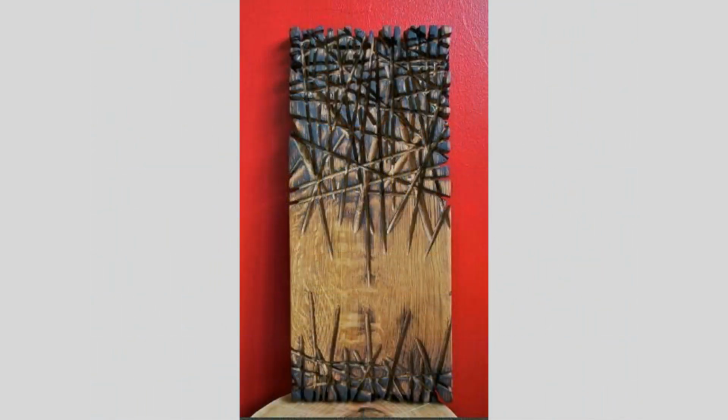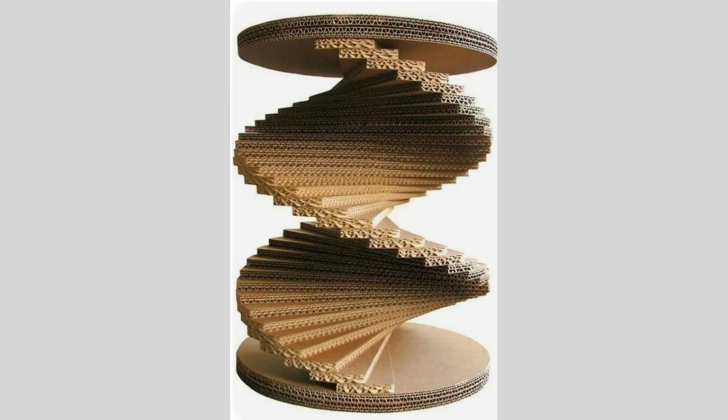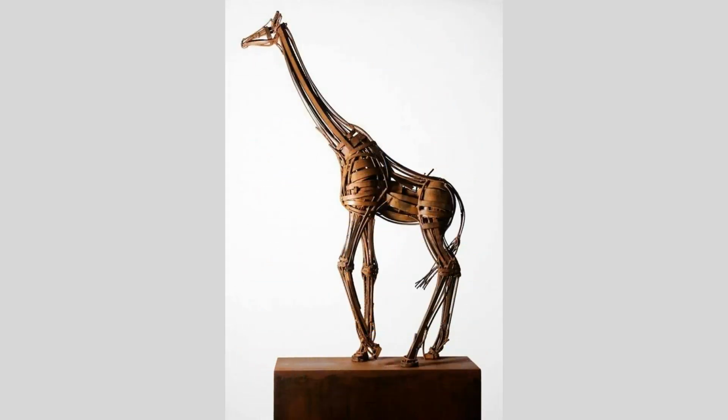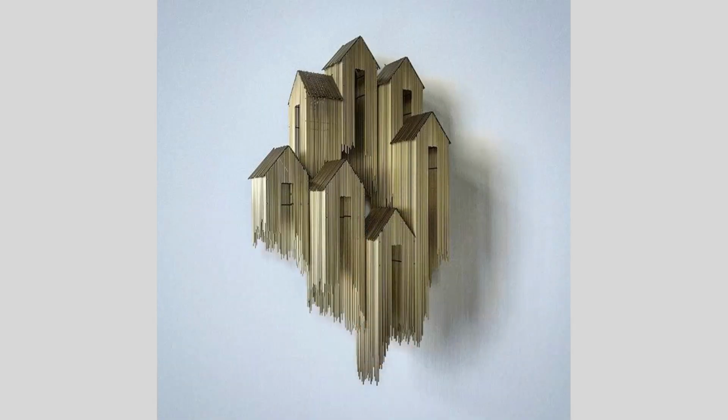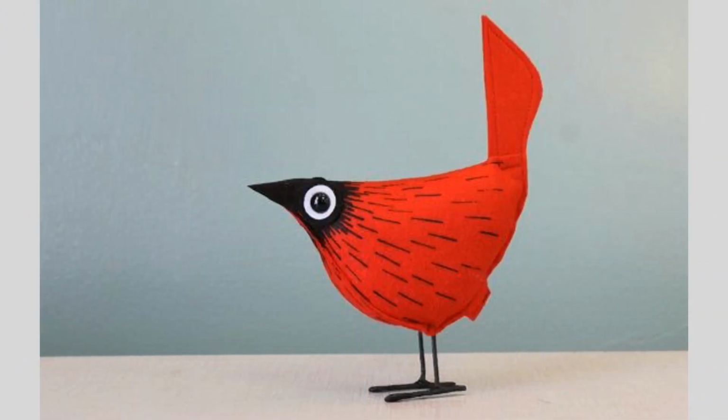Step 18, reflect on social issues. Address social themes that resonate with art lovers. Environmental concerns, create art that raises awareness about climate change or conservation. Social justice, use your art to comment on social issues, promoting dialogue and awareness.